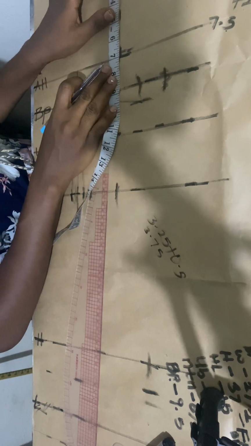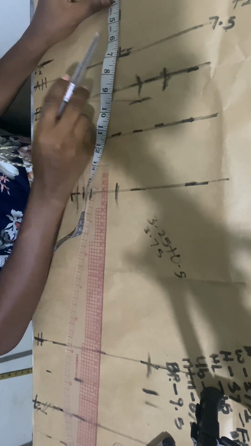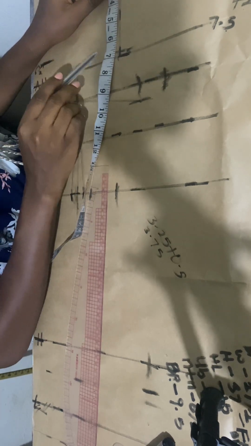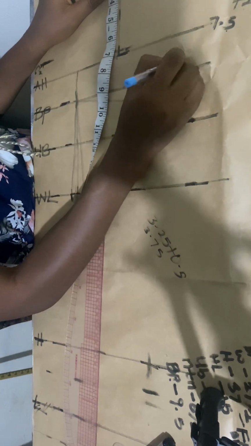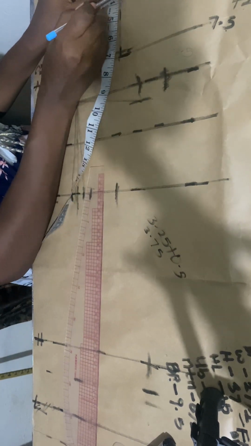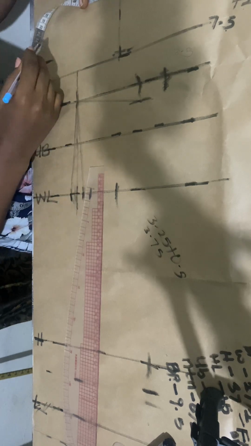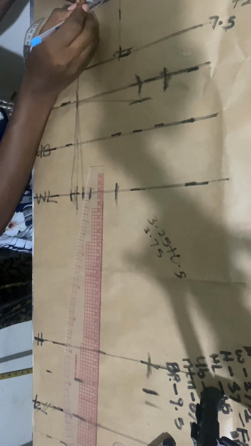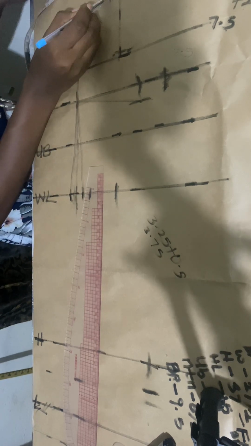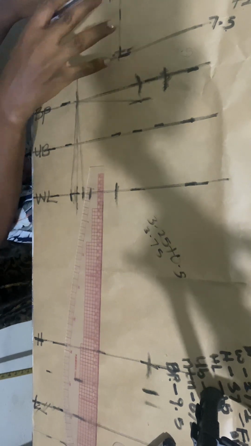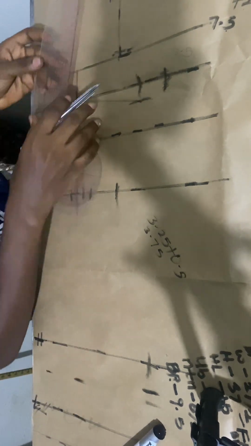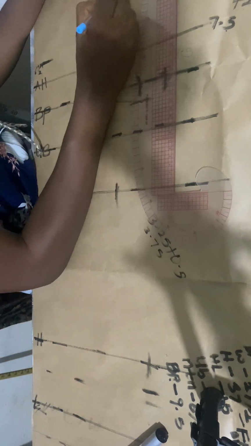You check this, we measure from ear to ear, then divide it by 2. 7 divided by 2 is 3.5, which is, we find the middle point. This is the middle point. After finding the middle point, we go in by 0.7 for the front part. The back part, you don't need to go in by this.